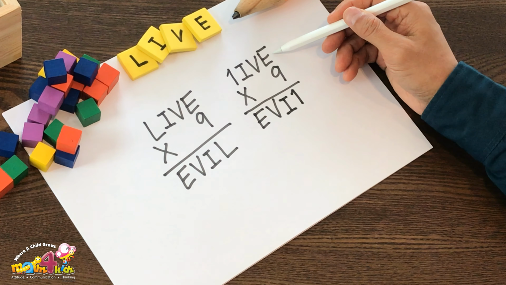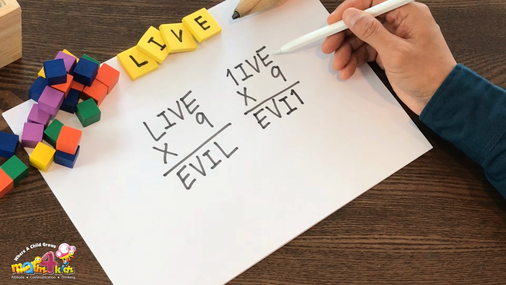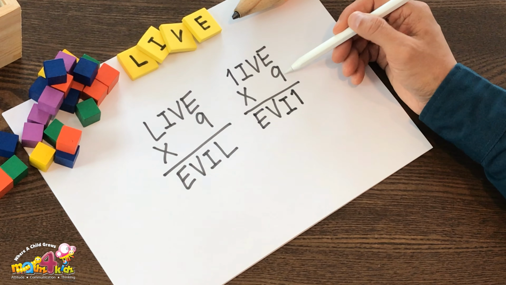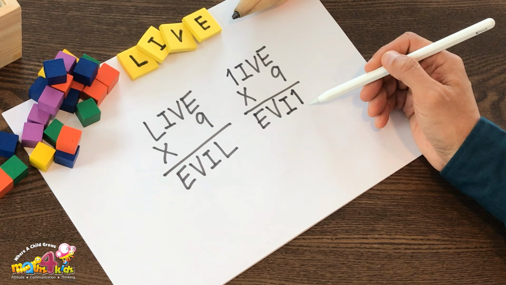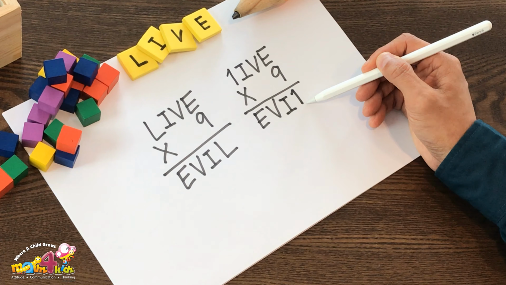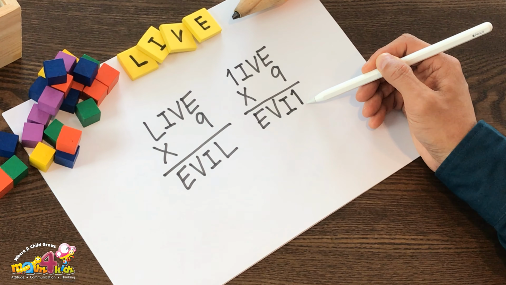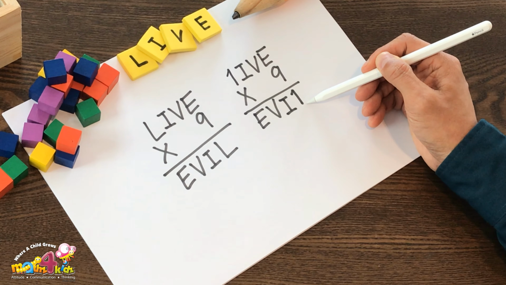Letter E. Think about the 9 times table. There's only one possibility in a 9 times table to give you a product that ends with 1. Which multiplication in a 9 times table ends with a 1? 9 times 9 equals 81. But is that the only one?